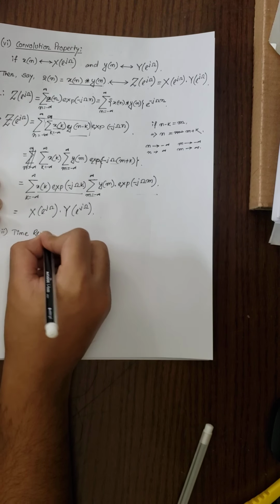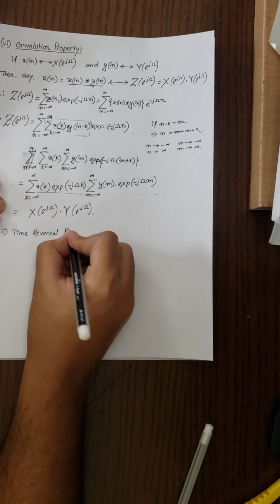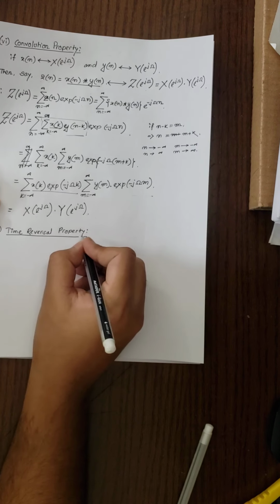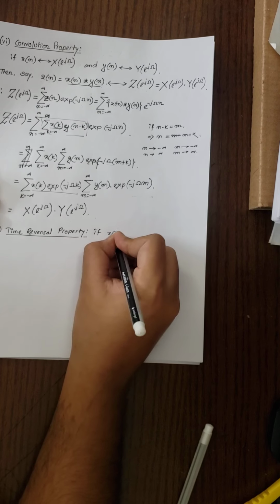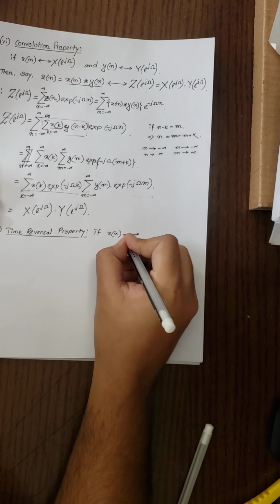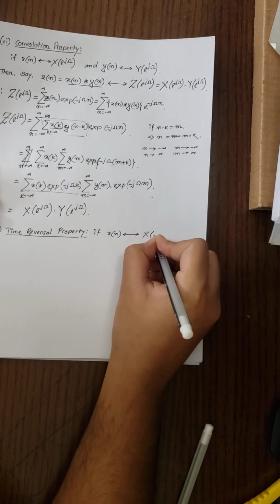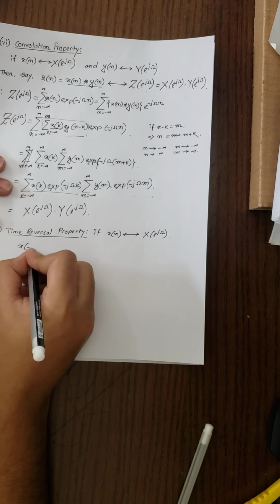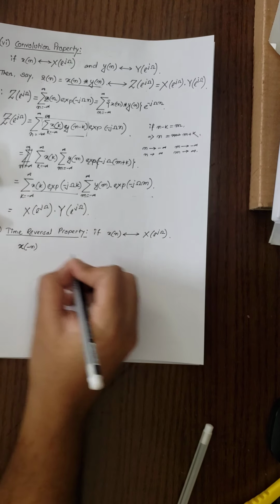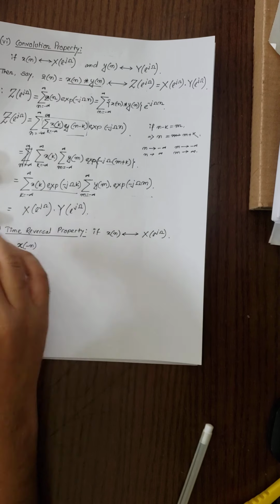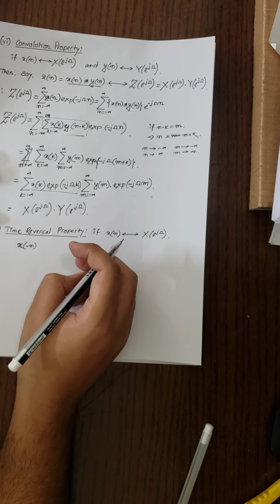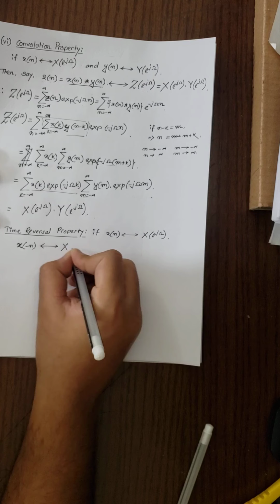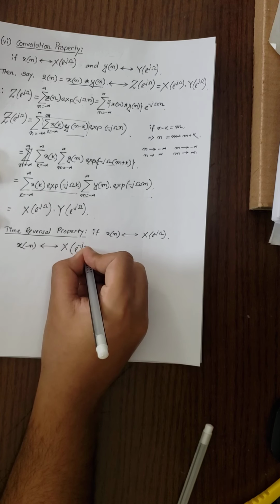Time reversal property, which states if x of n gives us a Fourier transform pair of e to the power j omega, then if x is reversed in the time domain, that is, x is folded along the y-axis in the time domain, the frequency response will also be the same, e to the power minus j omega.